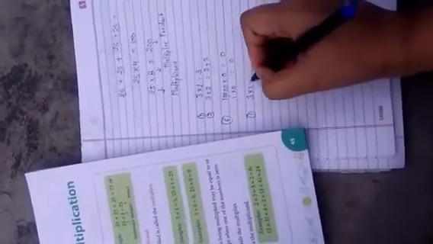Understand, students? Seventh property: in multiplication, the product may be equal to or greater than the number being multiplied, but never less, except when one of the numbers is 0. The product is equal when it is multiplied by 1, and otherwise it is always greater.